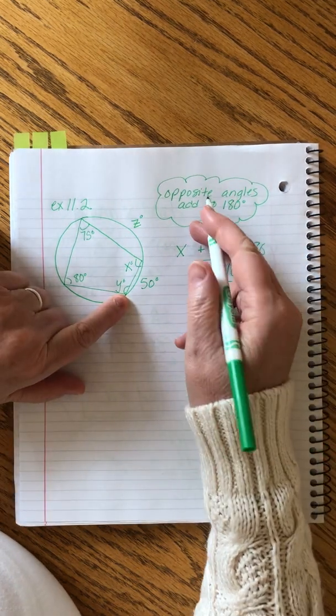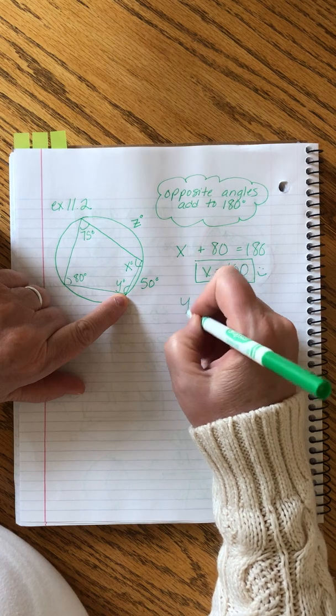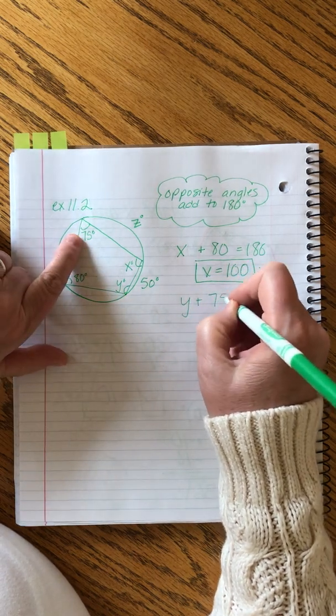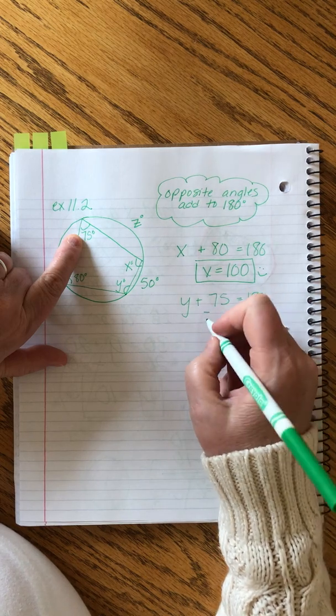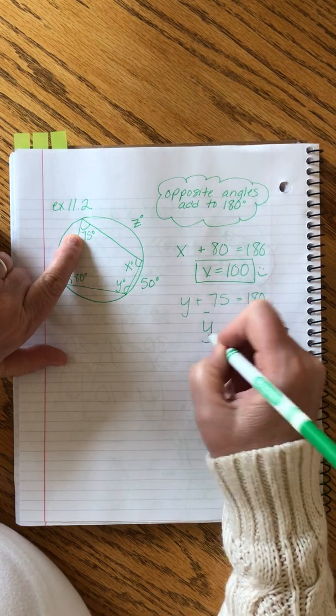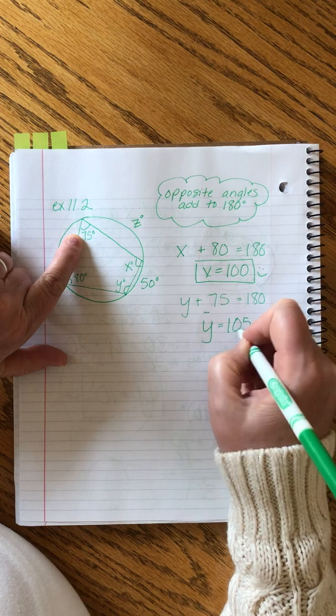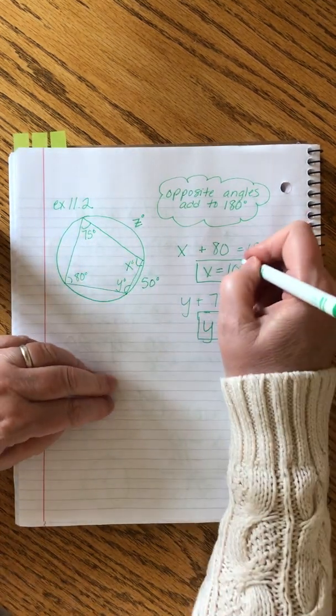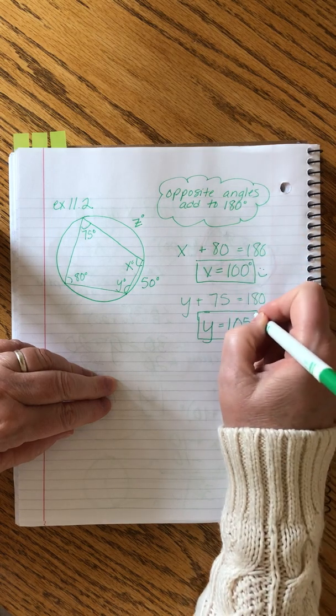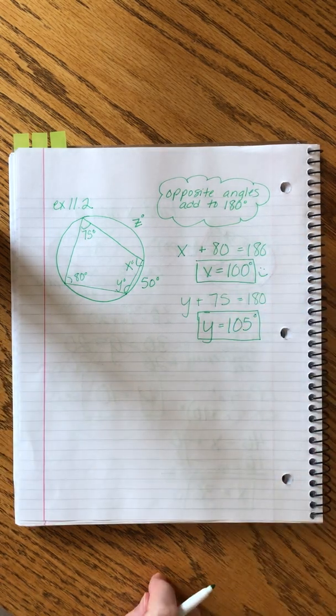Y plus this one have to equal 180. So we subtract 75. I'm not even going to write it down. Y equals 105. And in these cases, these are both the angle measurements, so we can put degrees on those. All right. I feel good about it so far.